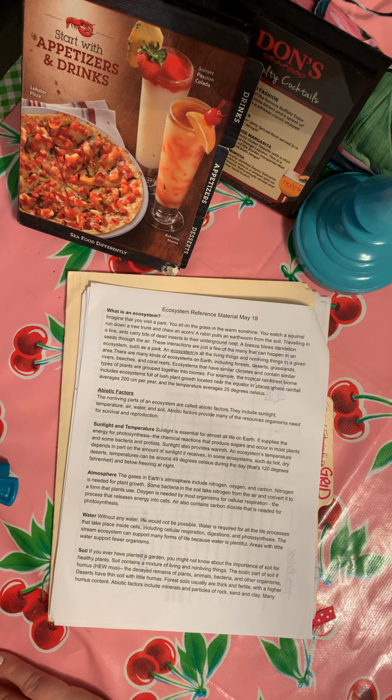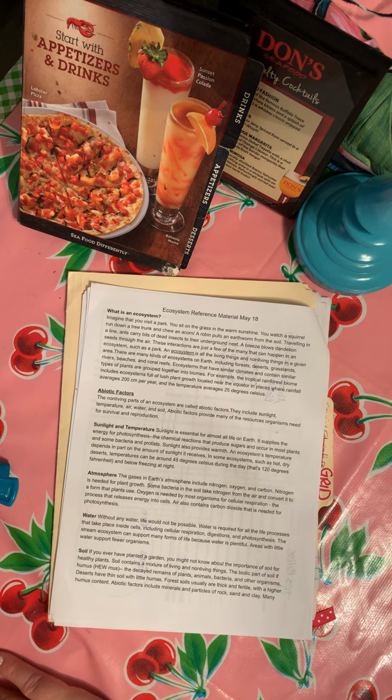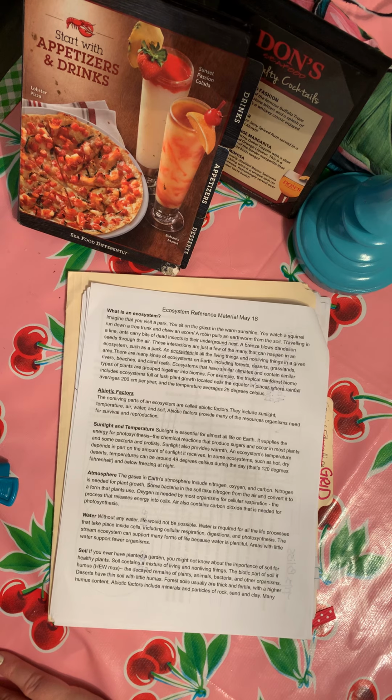Water. Without any water, life would not be possible. Water is required for all the life processes that take place inside the cells, including cellular respiration, digestion, and photosynthesis. The stream ecosystem can support many forms of life because water is plentiful. Areas with little water support fewer organisms.